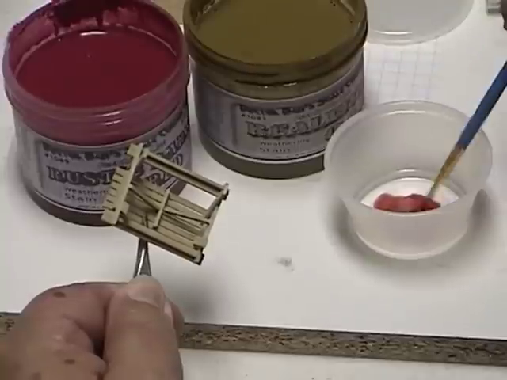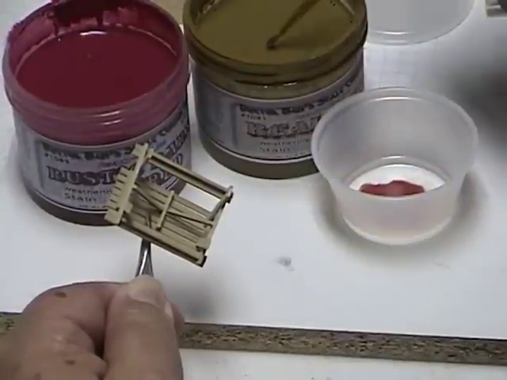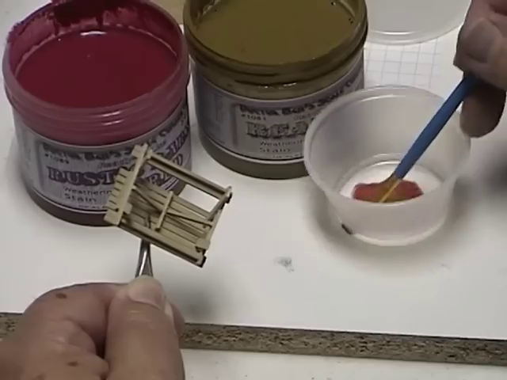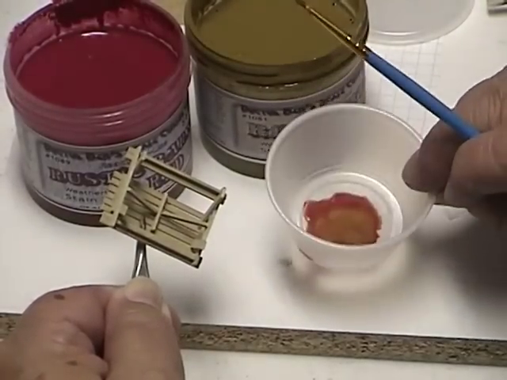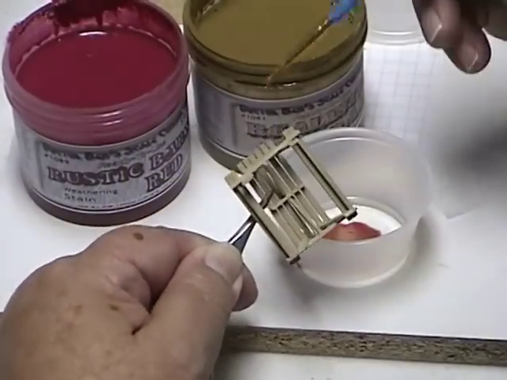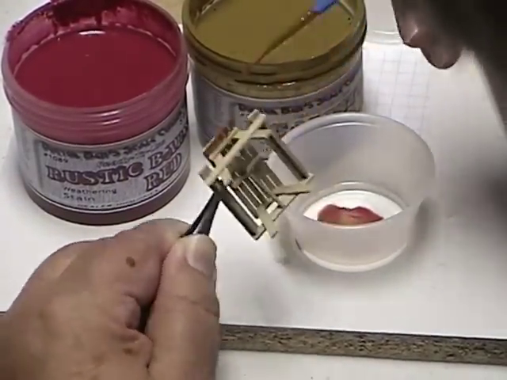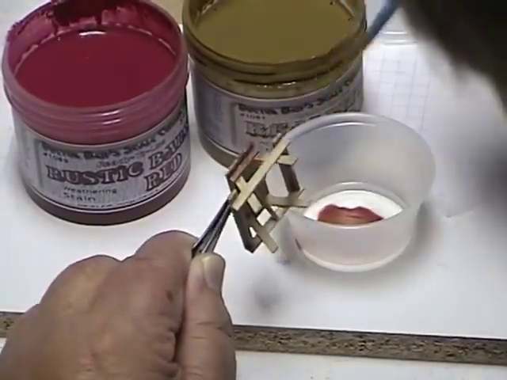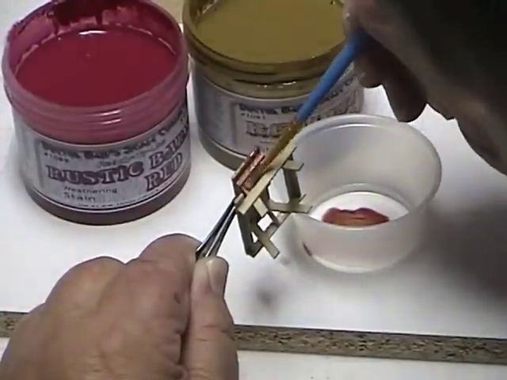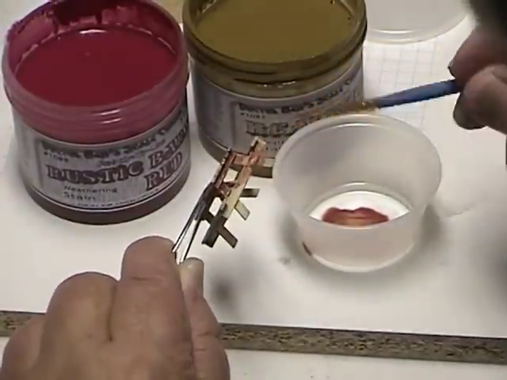Now the red we're using here is called Rustic Barn Red, and it's pretty much the color of so many barns, and it was such a common cheap paint it was used an awful lot. But I don't use just the red straight. What I have is some of the realistic oak stain, and I actually mix the two together in this little cup, and I start brushing it on.